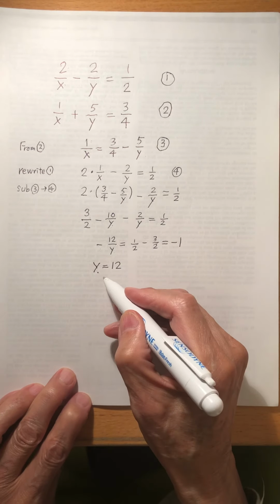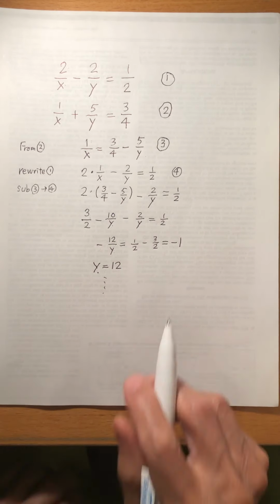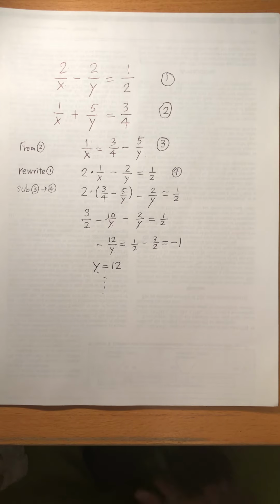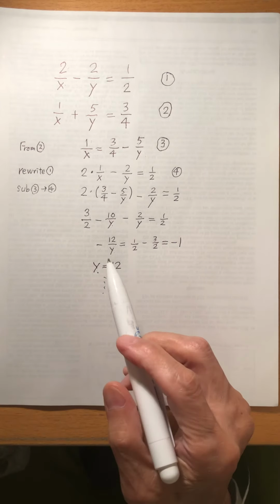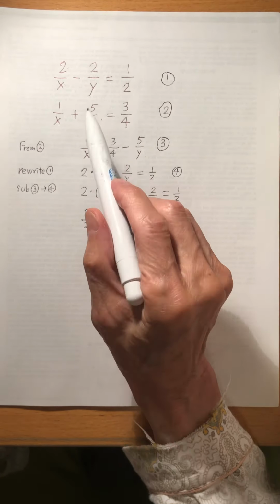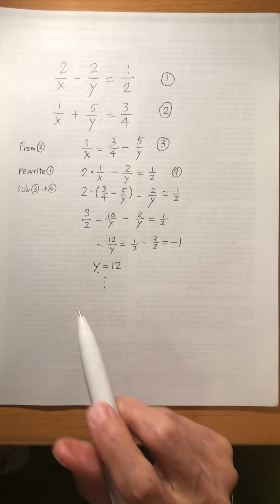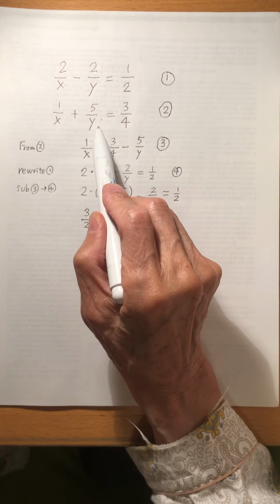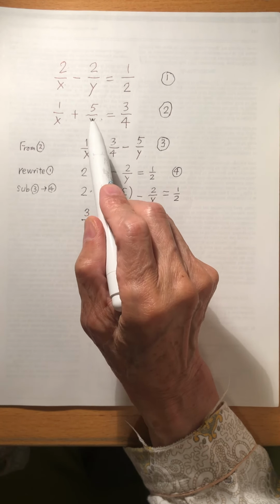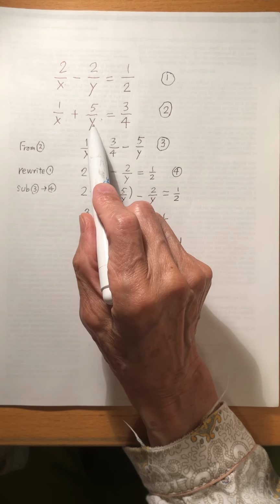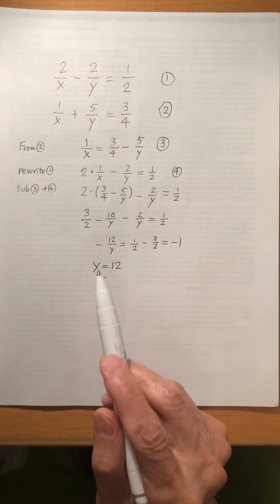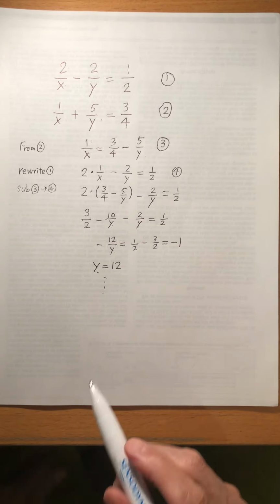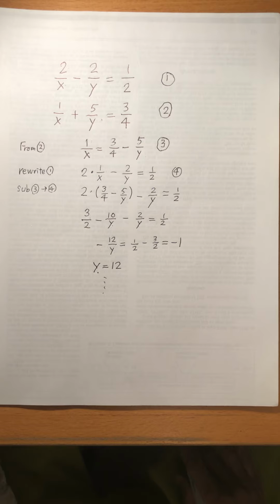I'm not going to find x because this is quite routine. The reason I repeat the part 1 example here is to show you that this was solved by comparison, and this same set of equations can be solved by substitution. That's my purpose.